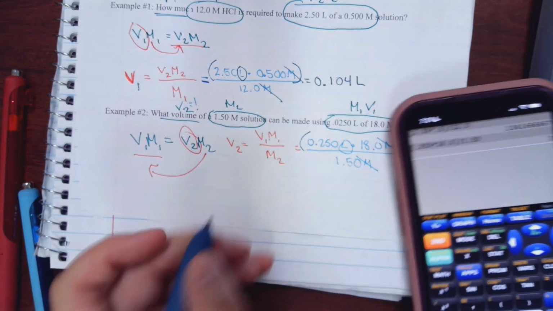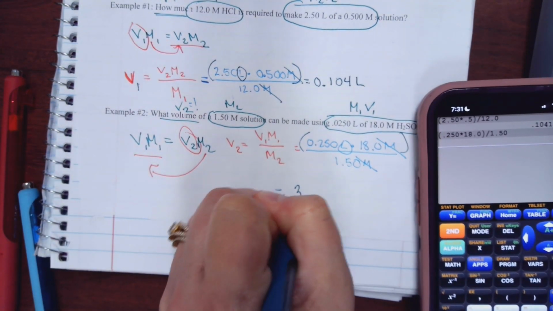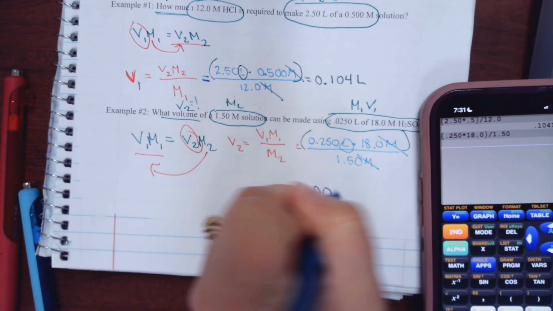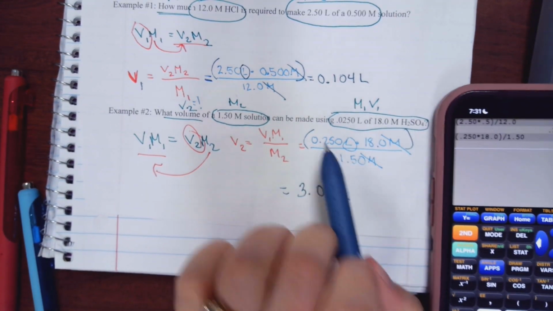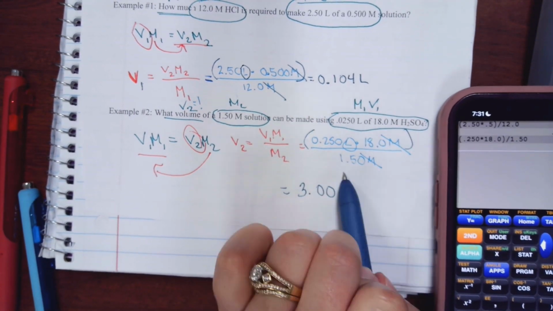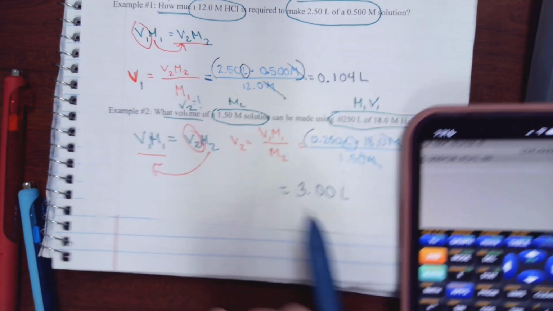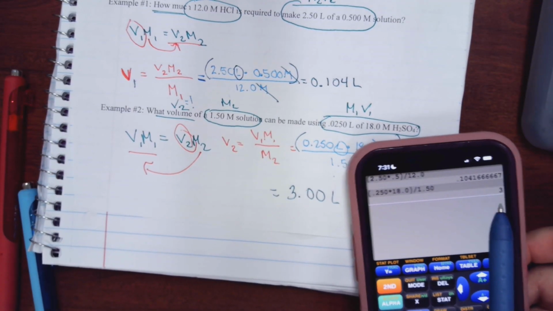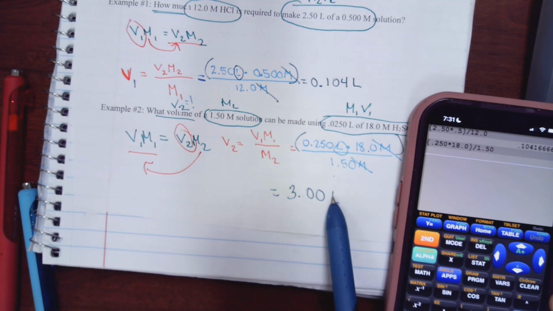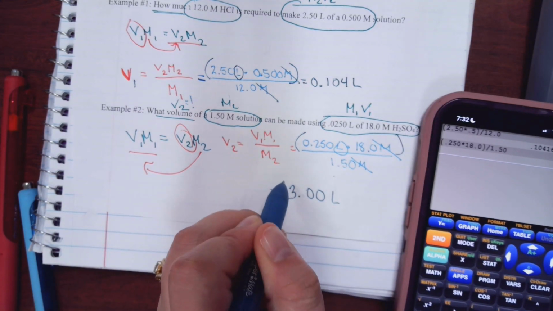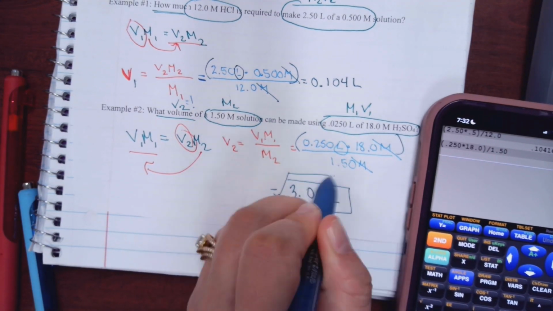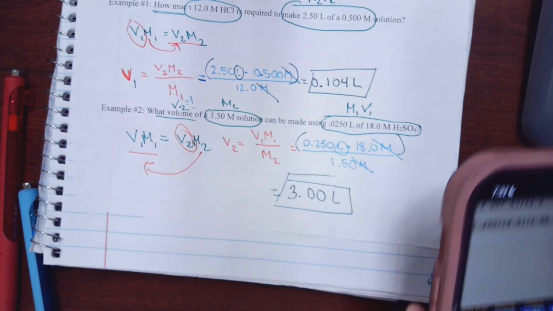That gets us a volume of 3.00 liters. Remember, 3 sig figs, your answer has to have 3. When you get a nice little whole number like that, it's perfect 3, just add 3.00 to get your 3 sig figs, and there's your final answer. So, that's how to do it.